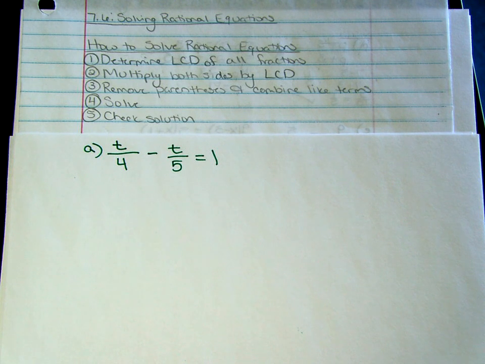Are there any questions about any of these steps before we try the first problem? Okay, first problem, we have t over 4 minus t over 5 equals 1. We need to find the least common denominator between 4 and 5.